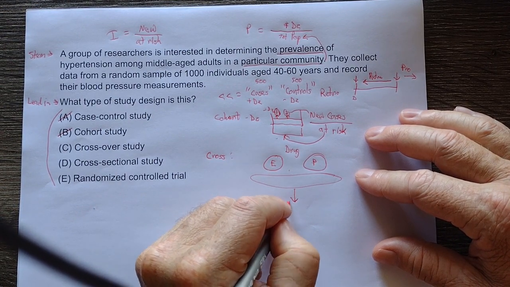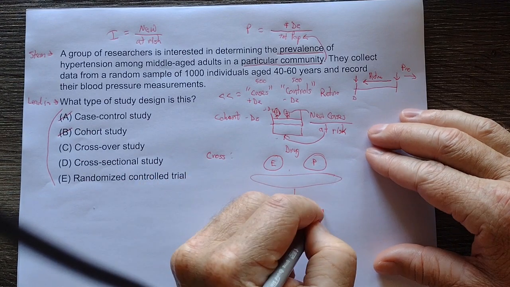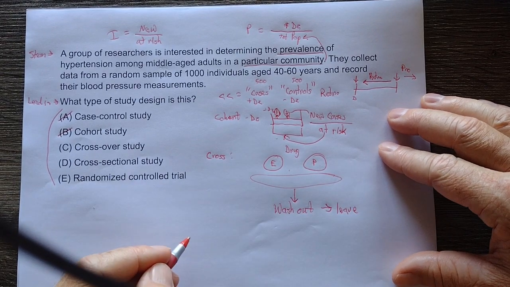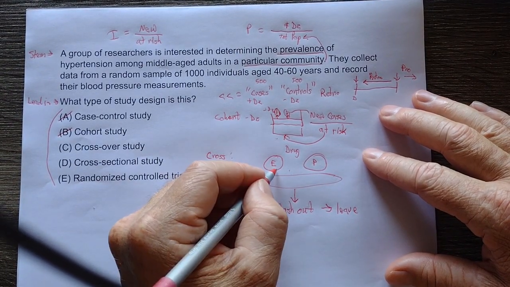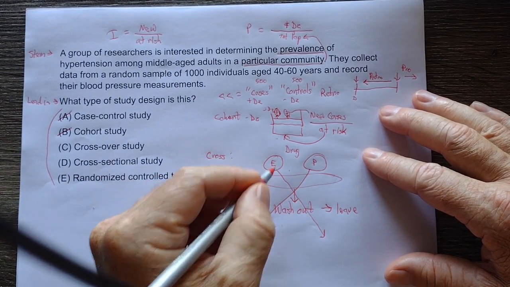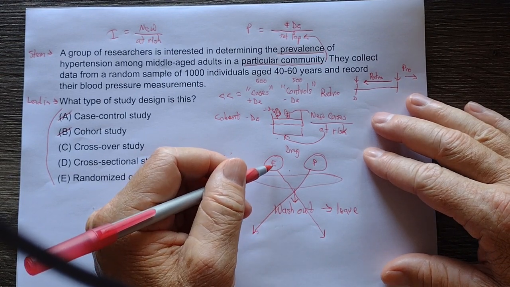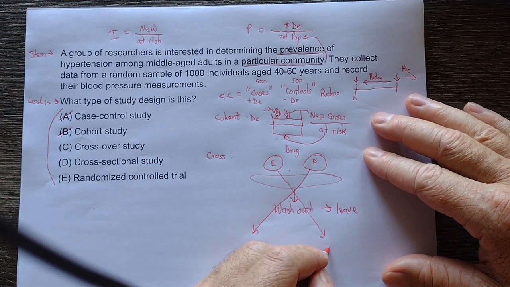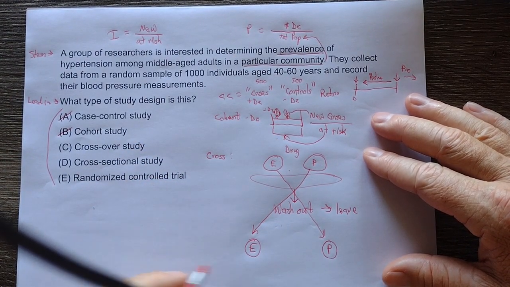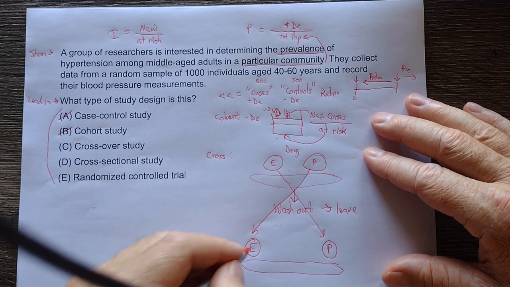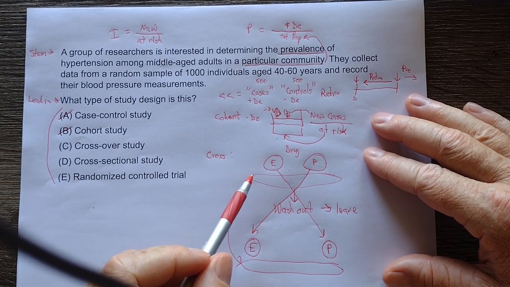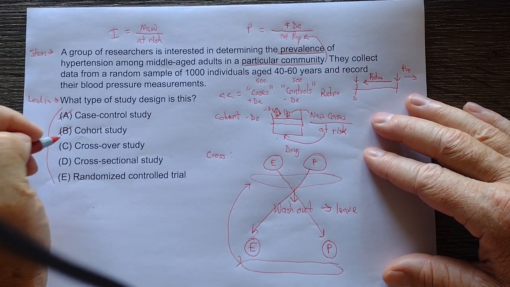So we are going to have a washout period where we are going to allow the drug to leave their system. And then what we're going to do is we are going to then cross them over. And now the people that did get the exposure now get the placebo, and the people that got the placebo now get the exposure. And then we're going to collect data on them, and we are going to compare these two sets of data. So, is that happening here? No, that is not happening here.